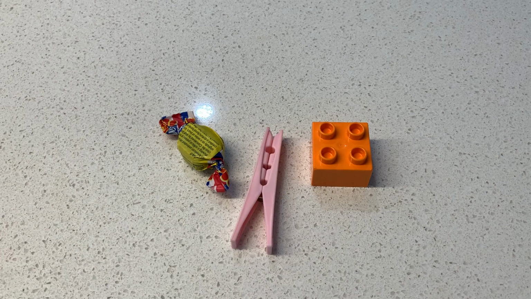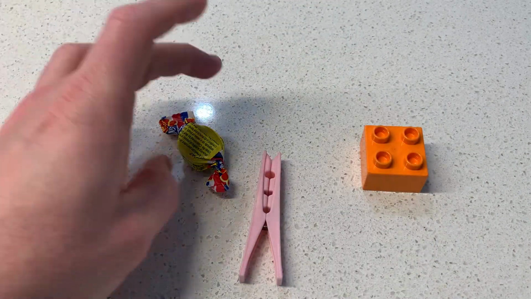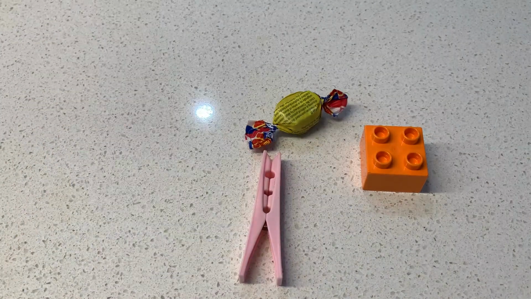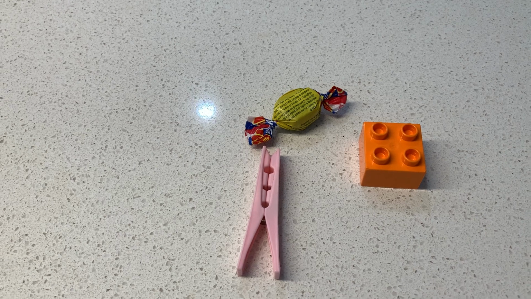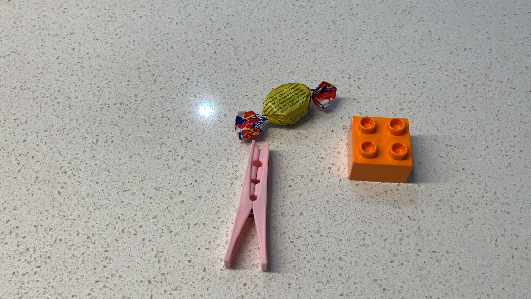Now you'll see here, I've got a pink peg, a Duplo block, and a fantail. Who doesn't love lollies? The reason we're using concrete materials today is to demonstrate a range of items that anybody should be able to access at home. It might be Hot Wheels cars, it could be some fruit, clothes pegs, anything at all really that is both touchy-feely and also colorful, okay? That can really help to establish your understanding.